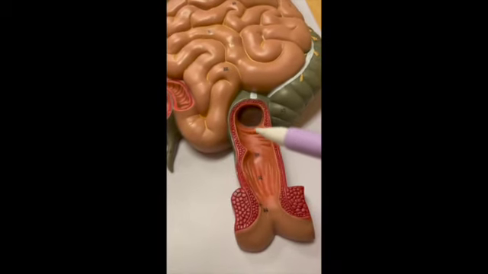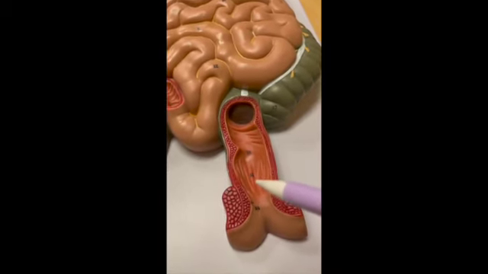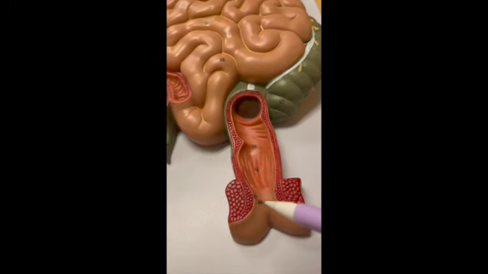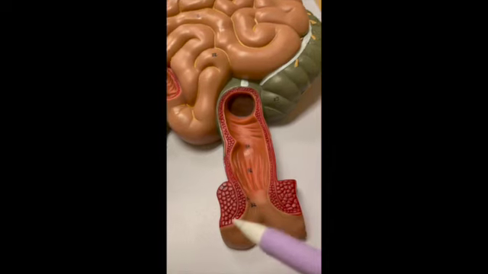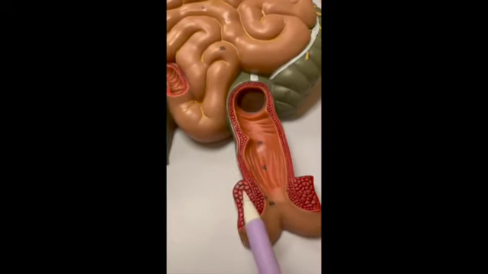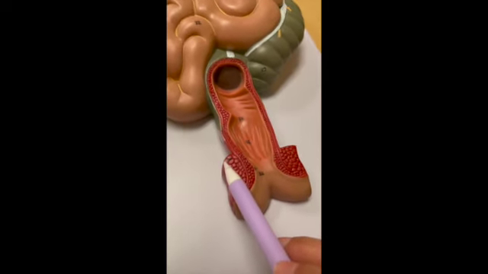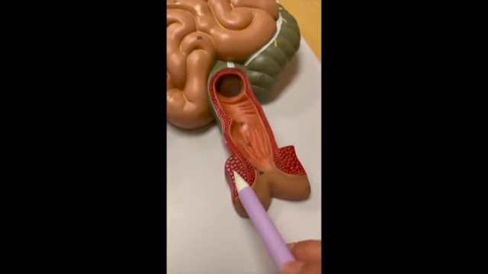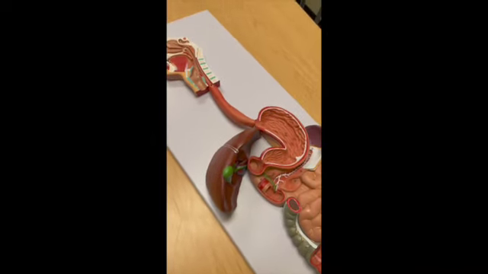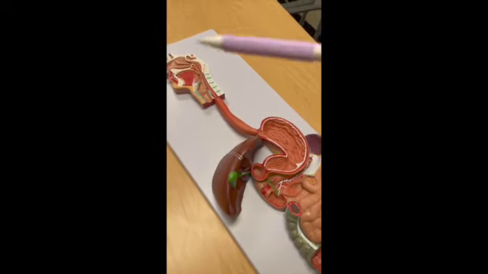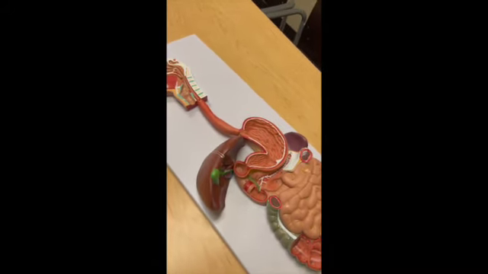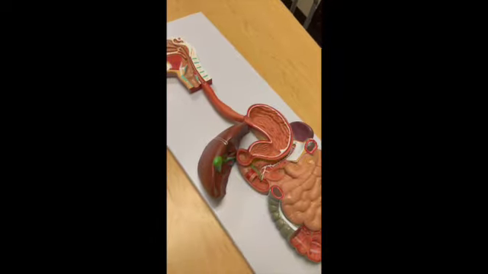30, we're into the rectum. 31 is going to be the anal canal. 32 is the internal anal sphincter muscle. So this right here, there we go. And 33, which is kind of hard to see because of the glare, but 33 is the external anal sphincter muscle. Okay, now that we've gone from stem to stern with the digestive system, we're going to go back and get the accessory organs. So we'll start with the liver.